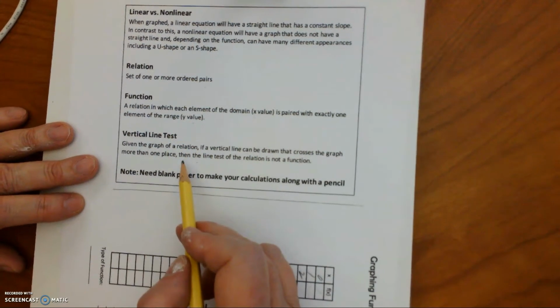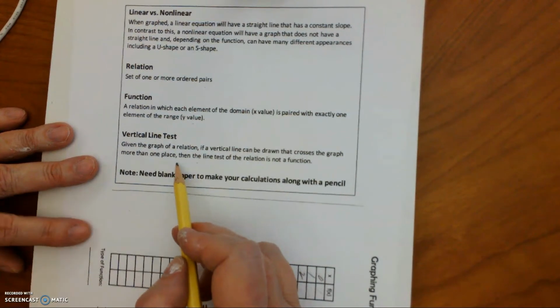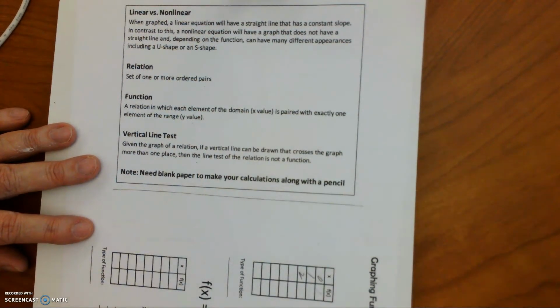The vertical line test is if you draw a line through the graph and it crosses the graph in more than one place, then it is a relation and not a function. Before we start, get some blank paper to make your calculations, along with a pencil. I'm going to pause it for just a sec.